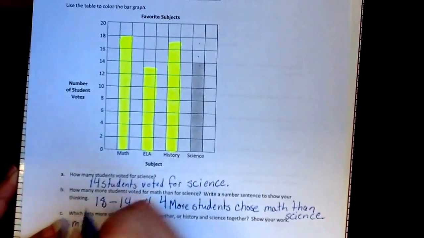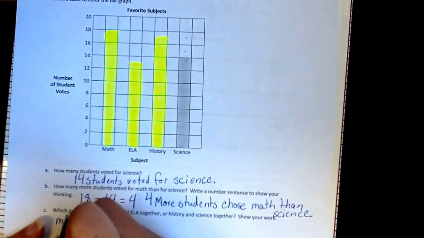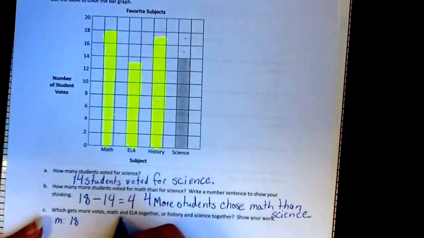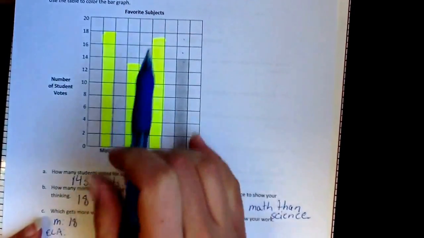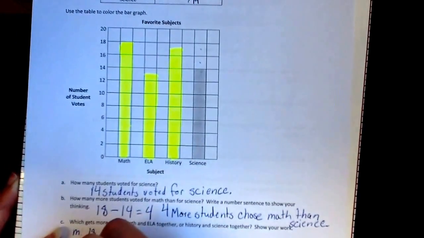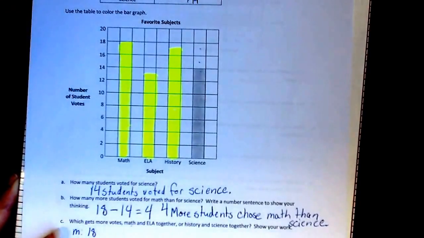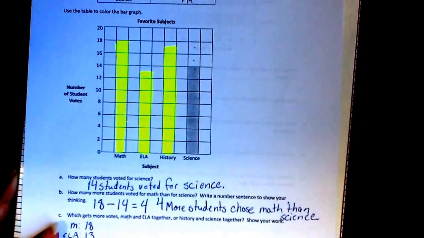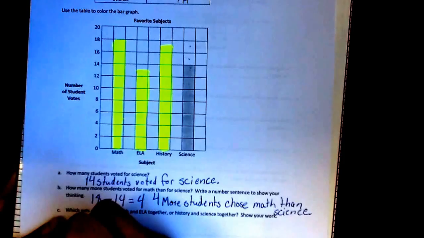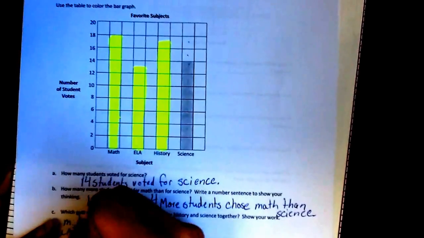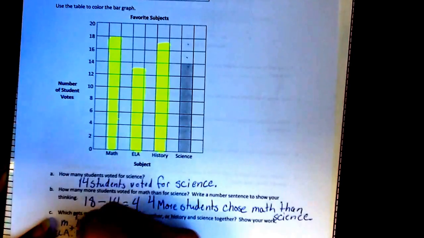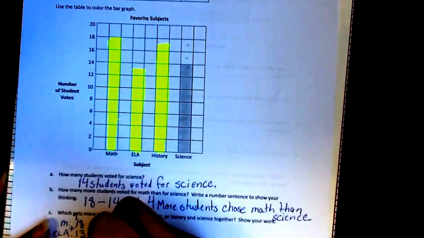So for math, 18 kids liked math, and ELA, we had 13 kids. If I want to know that together, do I need to add or subtract? Hopefully you said add. 8 plus 3 is 11. 10, 20, 30. So that would be 31 kids.